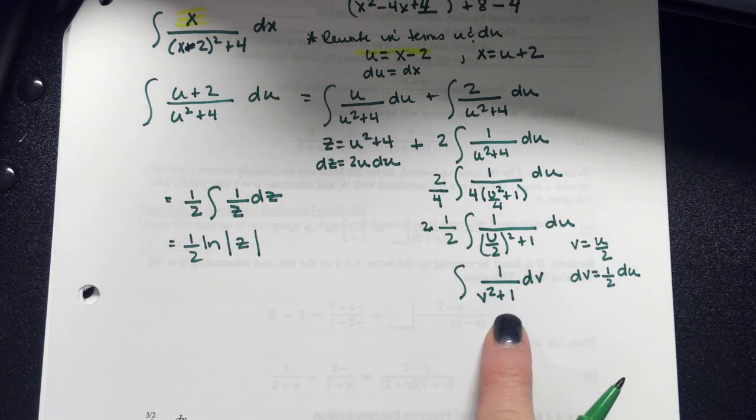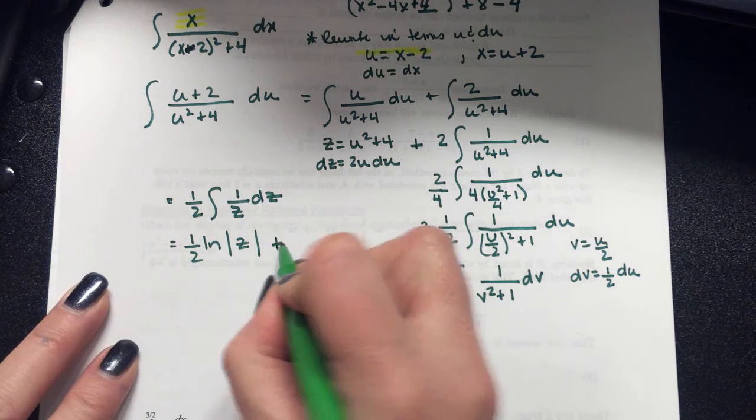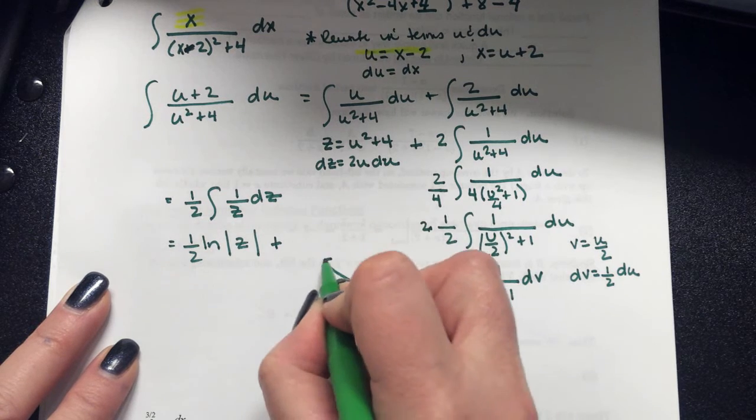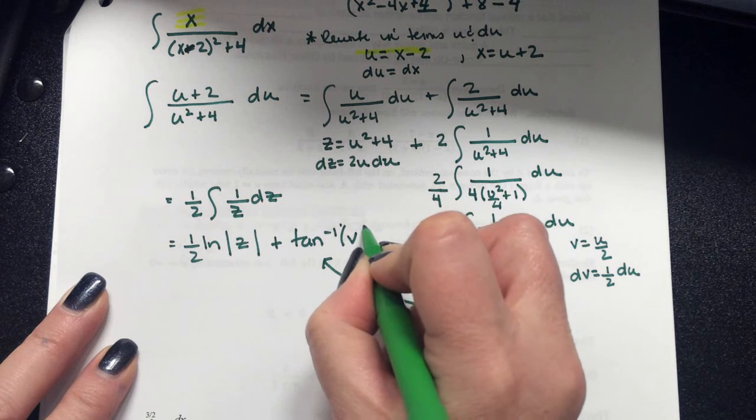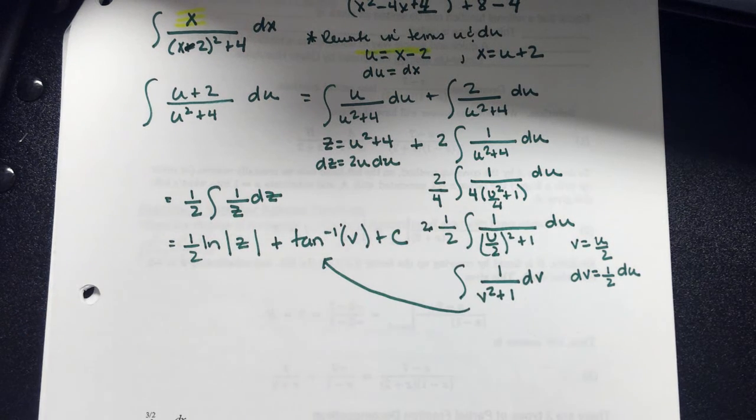And again, when I integrate this, this is going to now be my what? It's going to be my inverse tangent of v plus c. So when you split these fractions up, guys, you don't want to use the same letter when you have to do more than one u sub in the same problem. So any questions on where I've gotten up to this point?